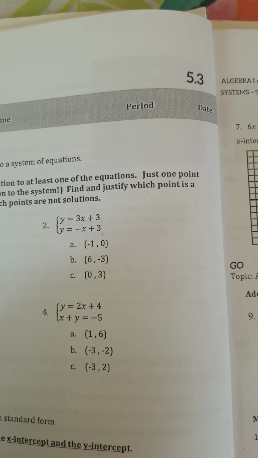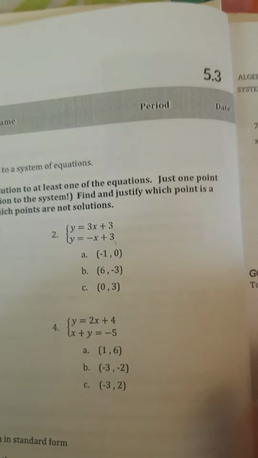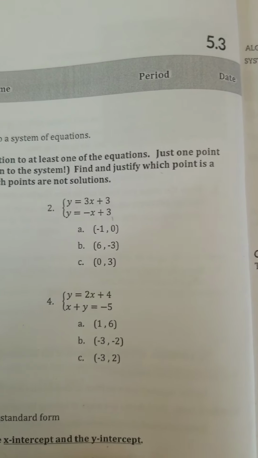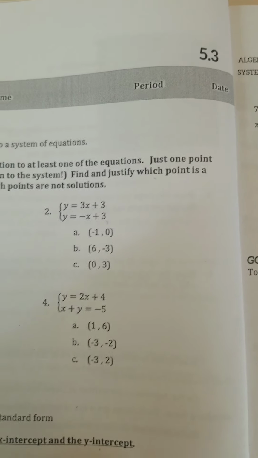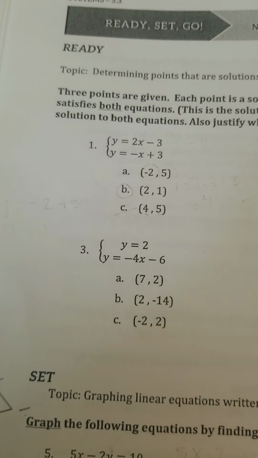Hi, this is your 5.3 Ready, Set, Go intro. So we are going to go over this so that you have an understanding of what we are doing in our 5.3 Ready, Set, Go. We're going to start with our Ready.